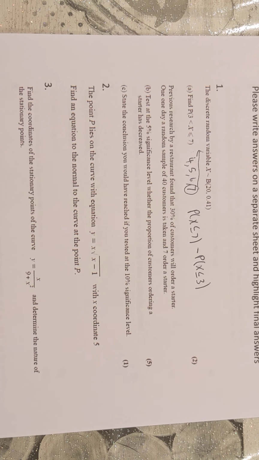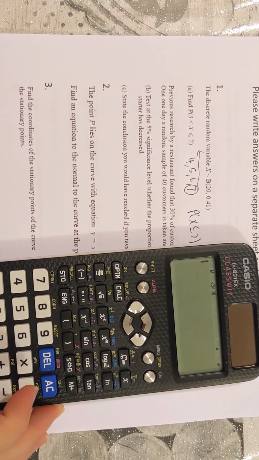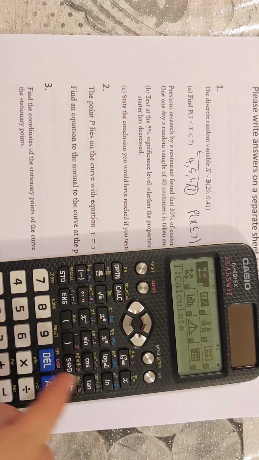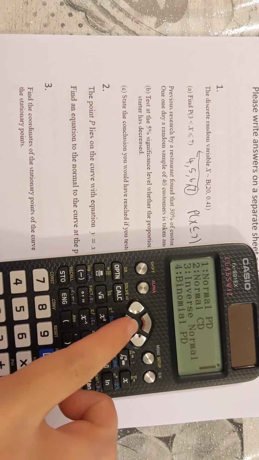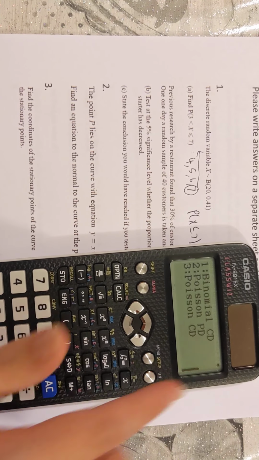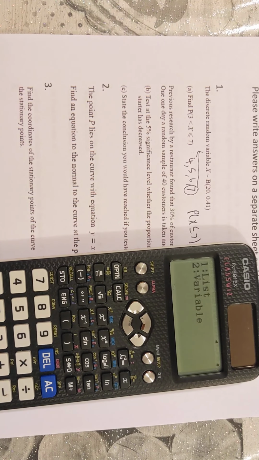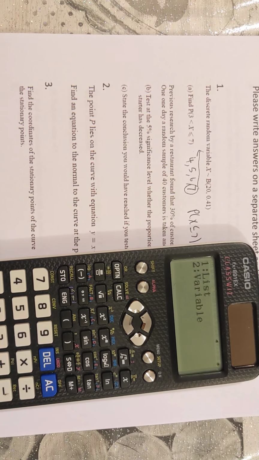Because it's been a little while since you've done them, I'll just remind you how to work that out on your calculator. So you need to go to menu and 7, and then remember you've got them listed here. So you actually want the binomial CD, so press 1, and then you can either do the list or the variable. In this case I would do the variable one.